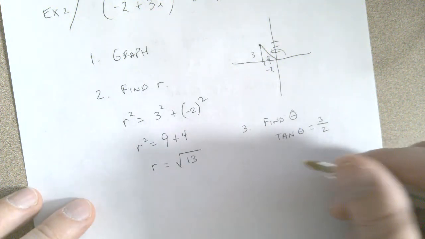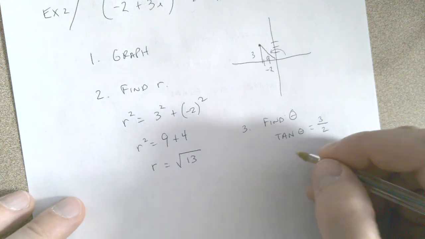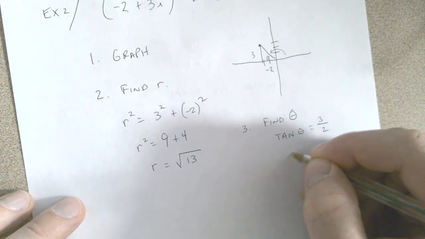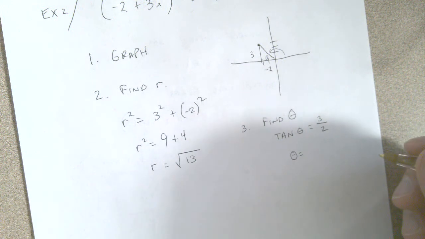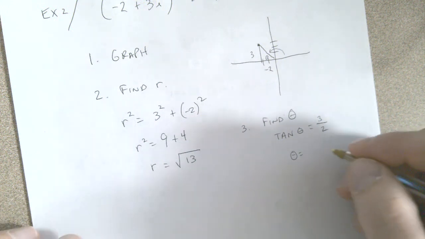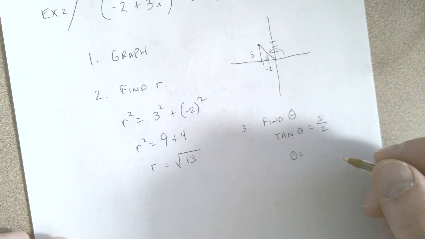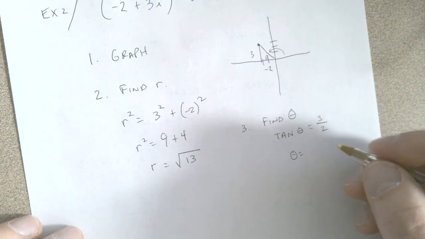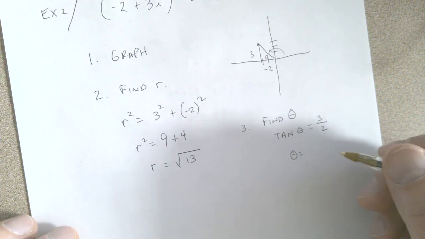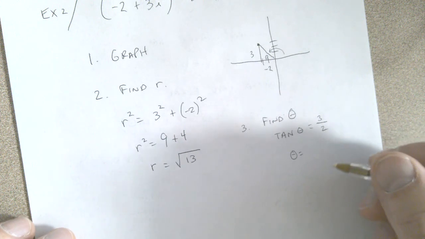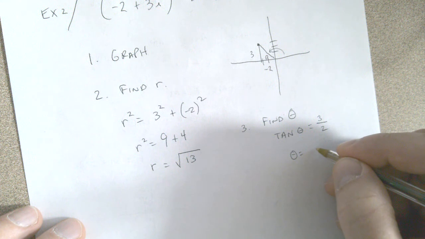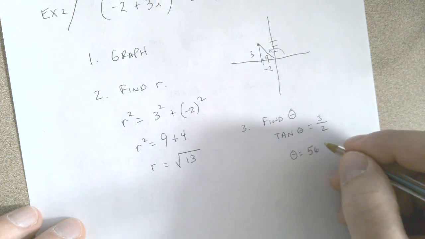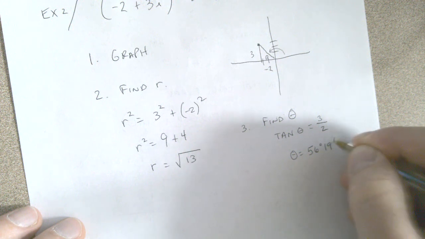In this case, let's take it out to the nearest minute: 56 degrees, 19 minutes.